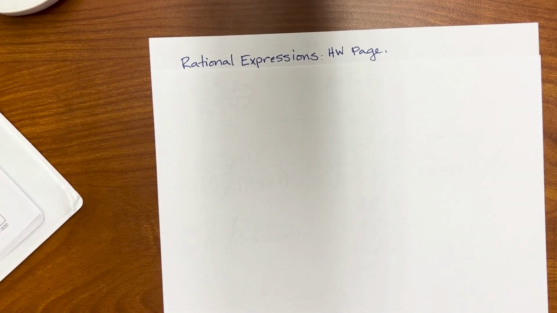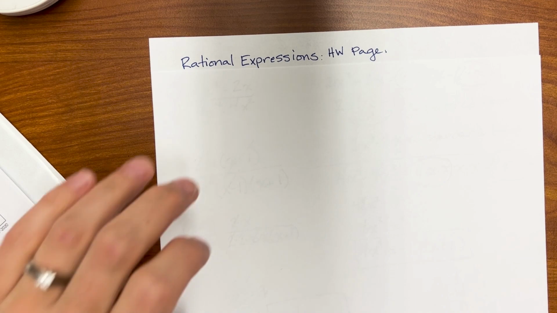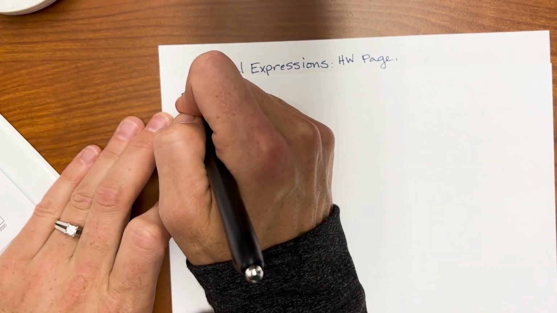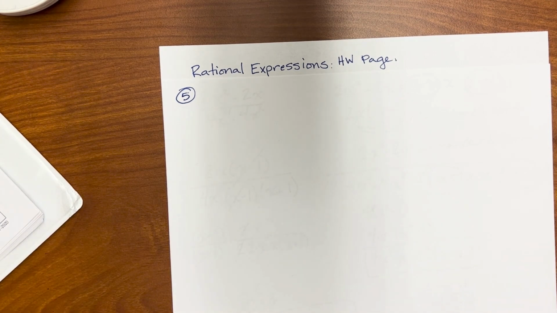Okay, let's look at the rational expressions homework page again. Previously we did number 1. I'm going to go ahead and do number 5 on the rational expressions homework page, so we'll use that as an example. I'm going to do, again, a deep dive into a little bit more of an explanation as to why some of this stuff works, why it cancels out, why we simplify it, what factored form looks like, and hopefully it will help with a little bit better understanding.